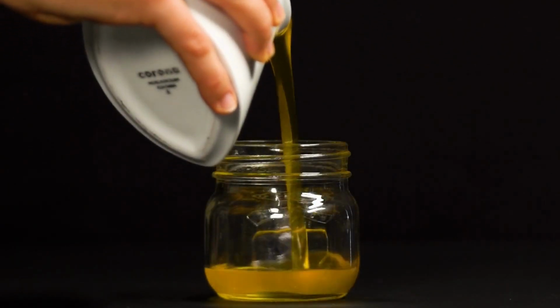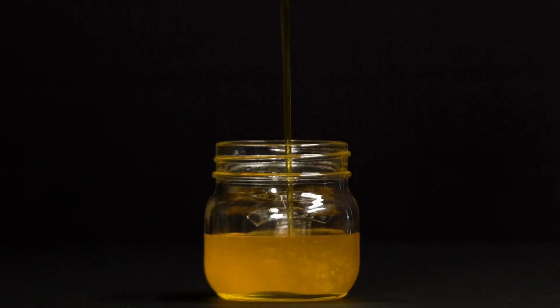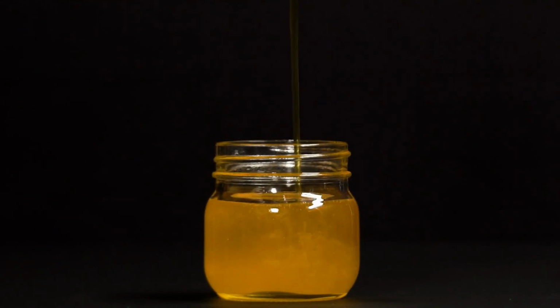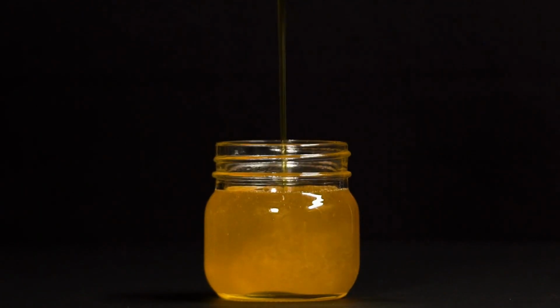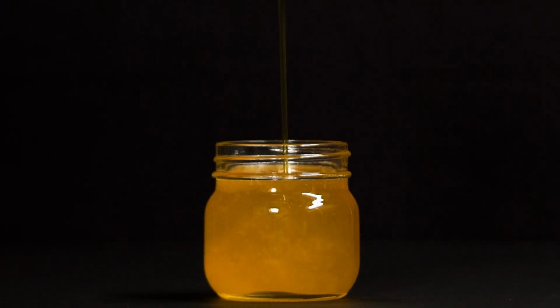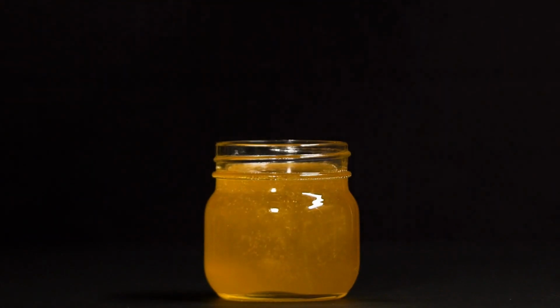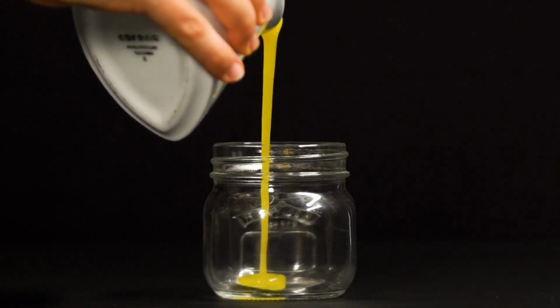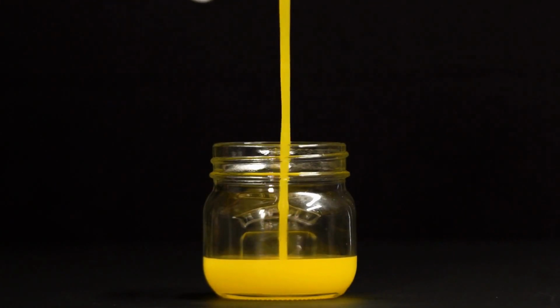So, ghee has a smoke point that's higher than these type of oils. So, it has a smoke point of about 482 degrees, making it appropriate for cooking with high heat. So if you only cook with low heat, then ghee is not necessary. You can just use the normal oils.